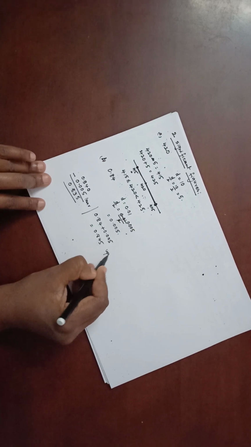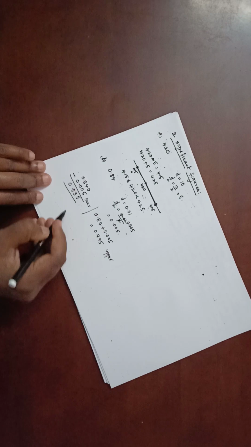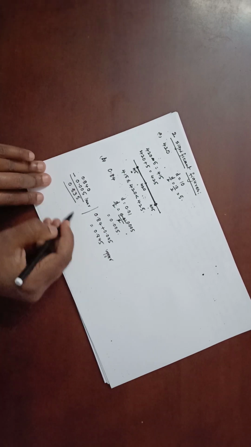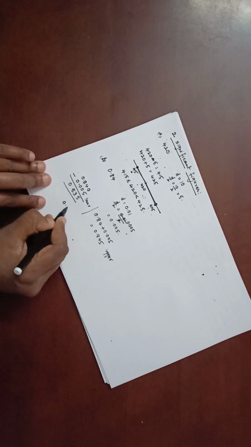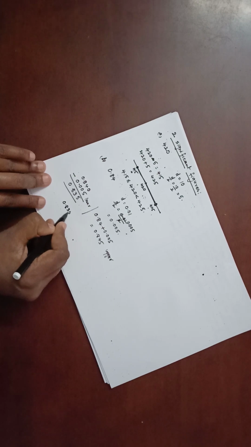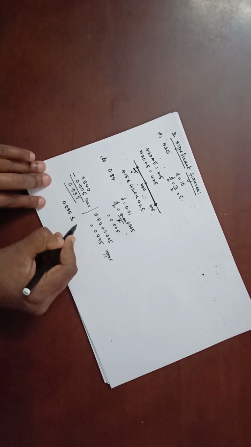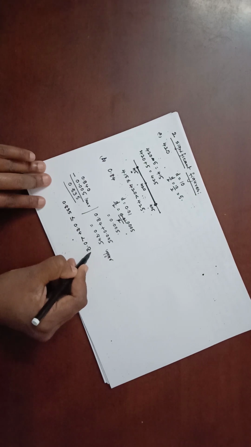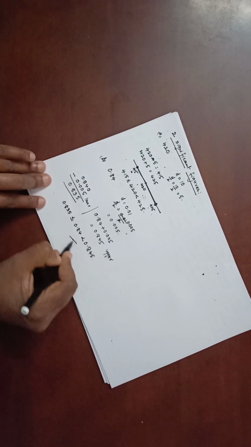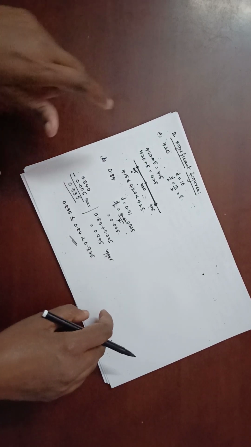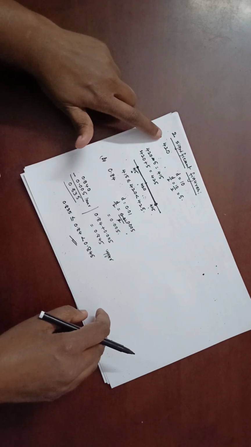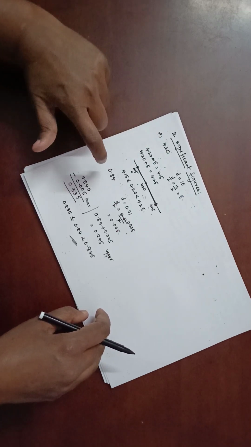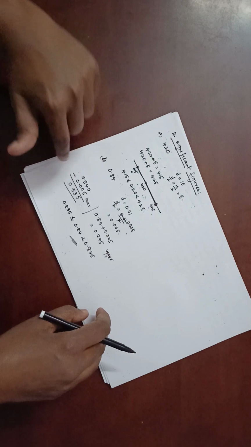This is your upper bound. So now your range value is 0.835 less than or equal to 0.84 less than 0.845. Okay. So if it is the whole number, this is the way of doing. If it is the decimal number, this is the way of doing.